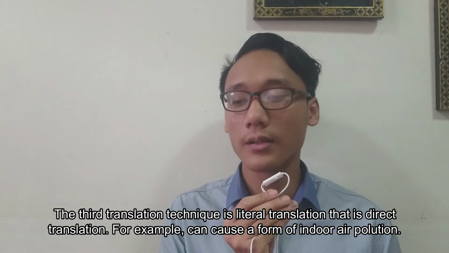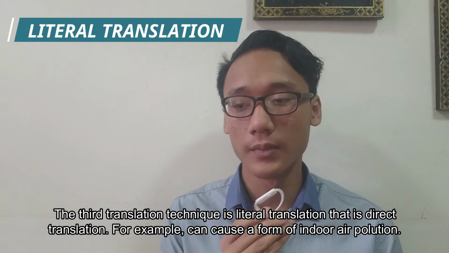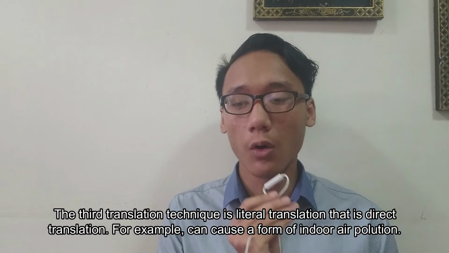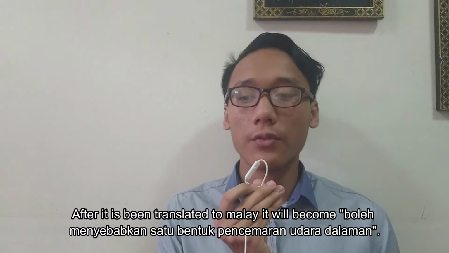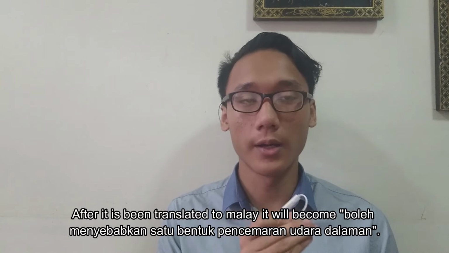The third translation technique is literal translation, that is direct translation. For example, can cause a form of indoor air pollution. After it's being translated to Malay, it will become boleh menyebabkan satu bentuk pencemaran udara dalaman.